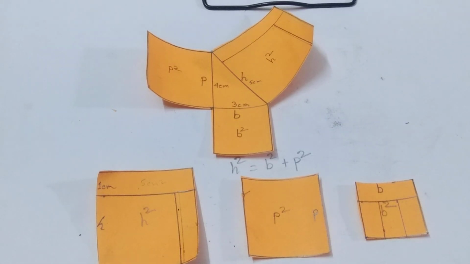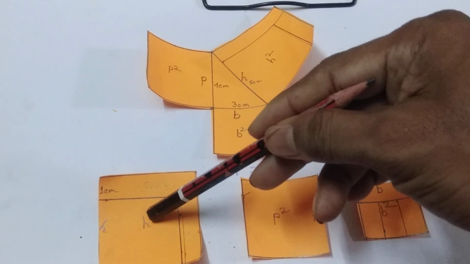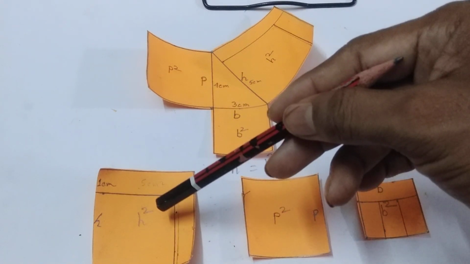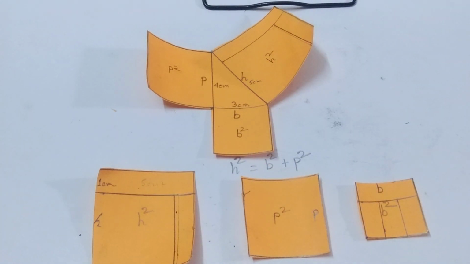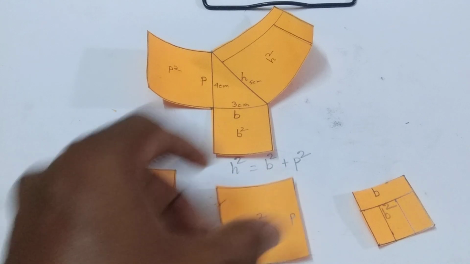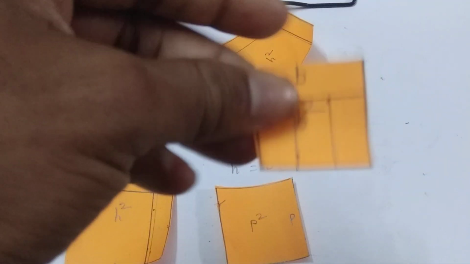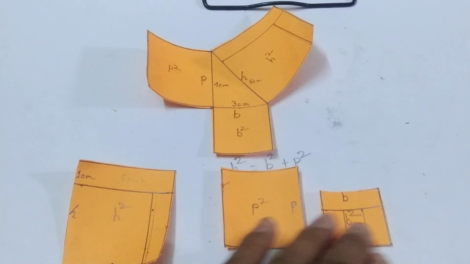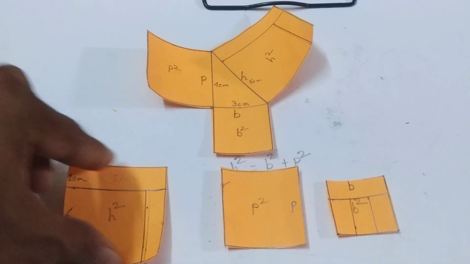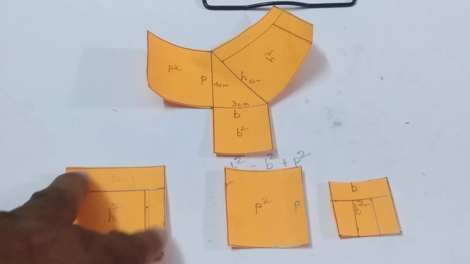What we will find is that if we take this square and put it on this square, and if it coincides with one another, then the area will be equal. Right? Let us see how we are doing this. This is the area of hypotenuse square. This is the area of perpendicular square, and this is the area of base square. If the area of perpendicular square and base square coincide with this paper, that means this area plus this area is equal to the area of this square.